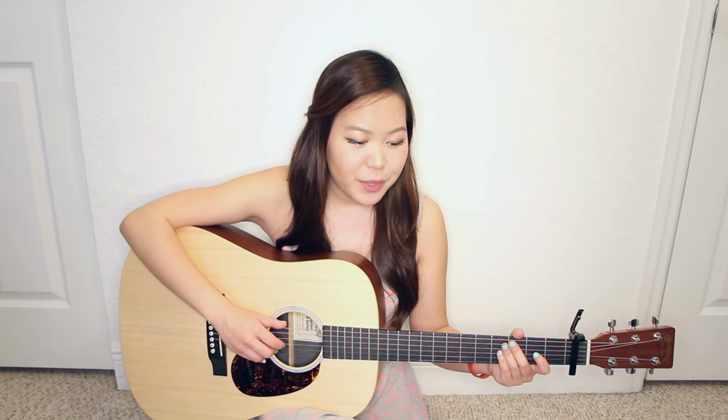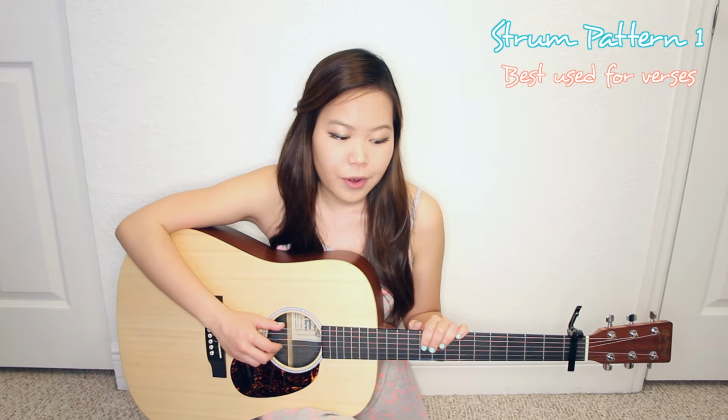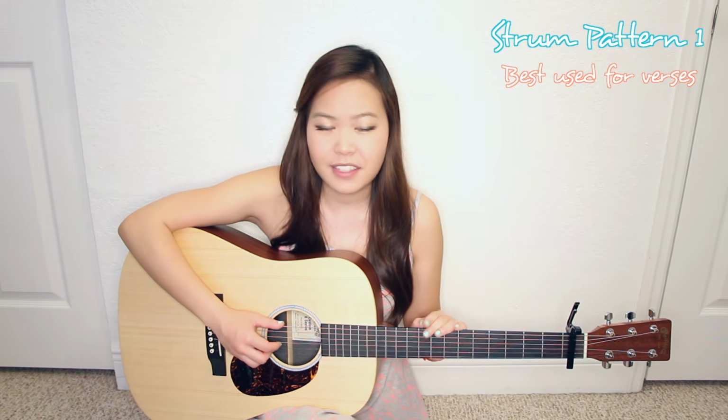Once you take that through for the entire song and you're very comfortable with where those chord transitions are, then we can go ahead and move on to our first strumming pattern. Our first strumming pattern is going to be mostly for the verses. It's going to mimic the rhythm that the piano has at the beginning of the song.